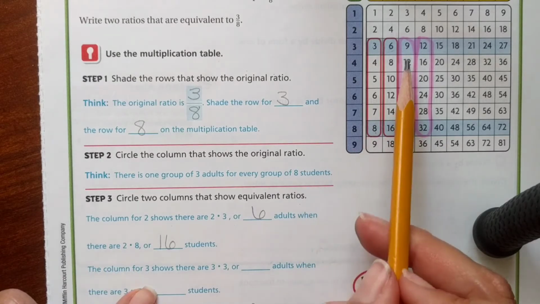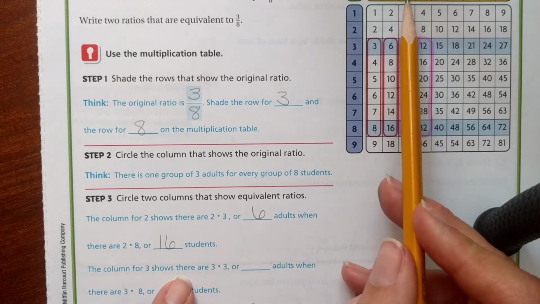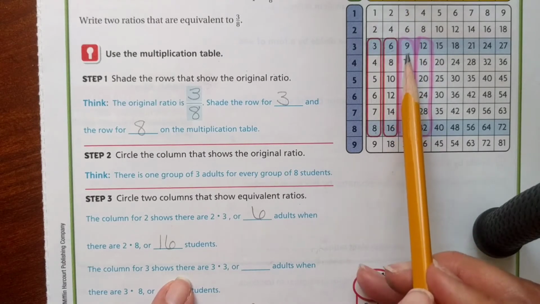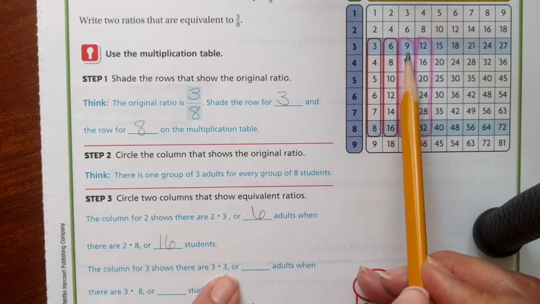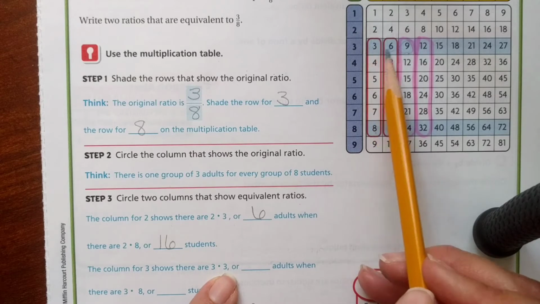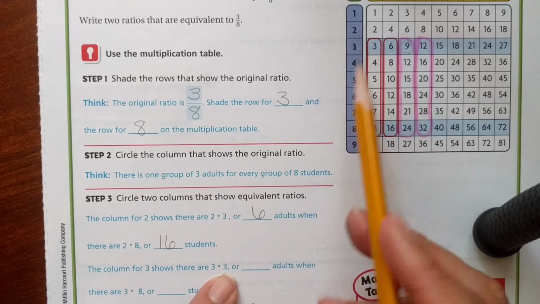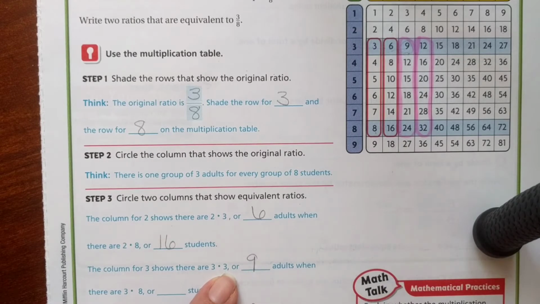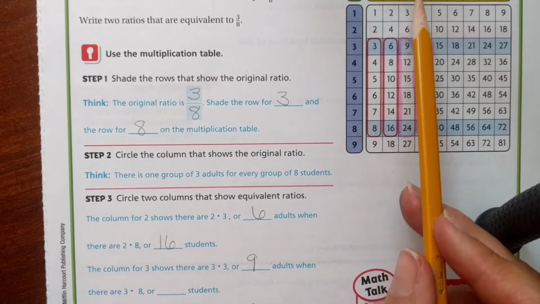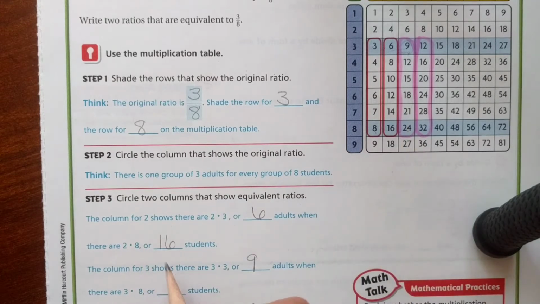Okay, so the next row shows us in this third column, when we have 3 groups of adults, then there's 9 total. 3 times 3 is 9. When there are 3 times 8 students, or 24 students.